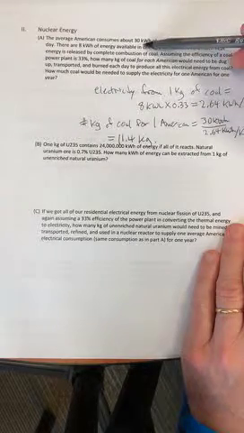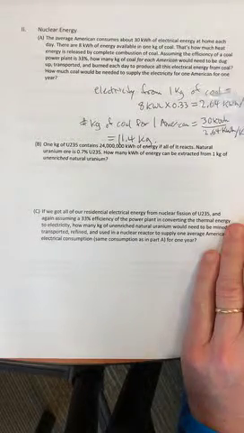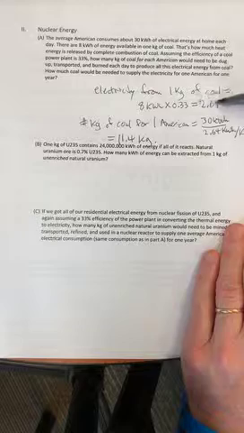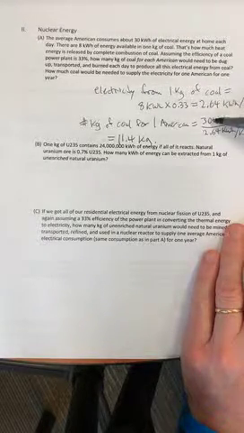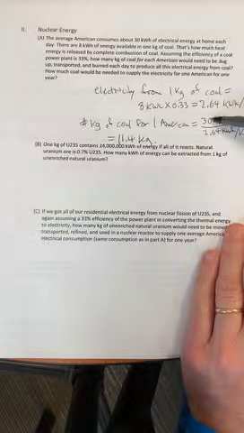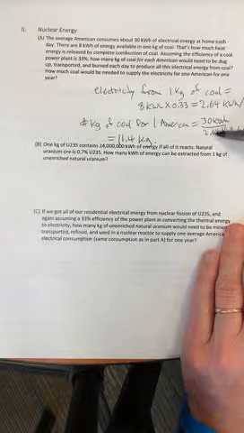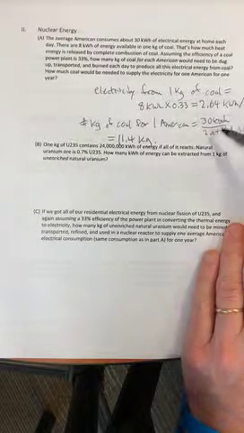I need 30. So I need to have a lot of kilograms to get from 2.64 up to 30. So if I divide 30 by 2.64, that tells me the number of kilograms I'm going to get.